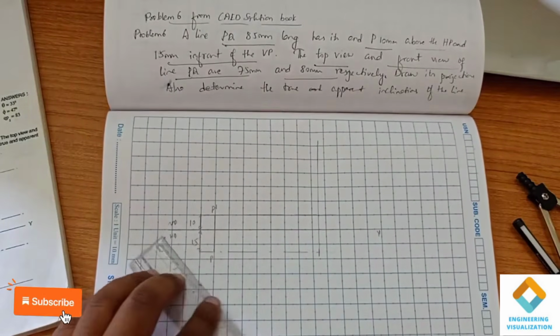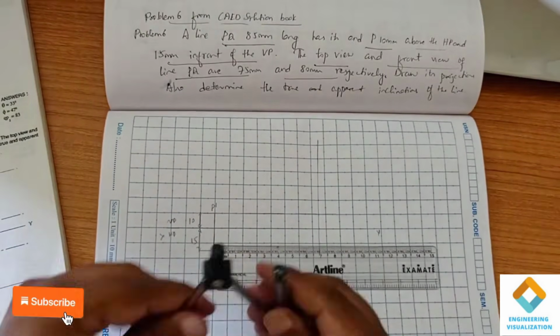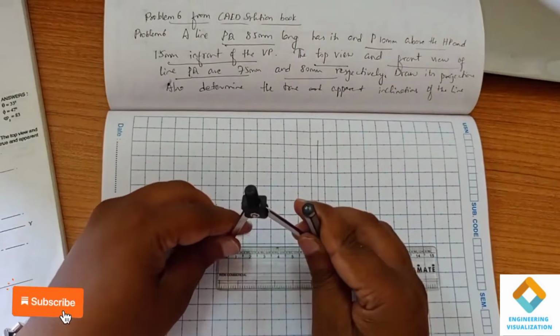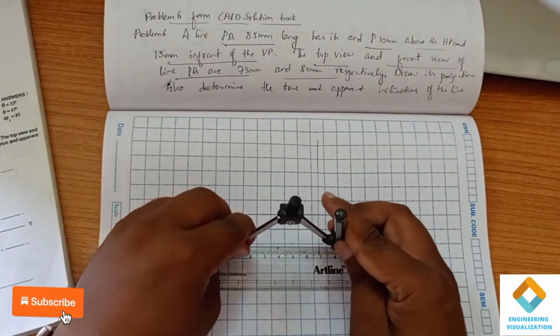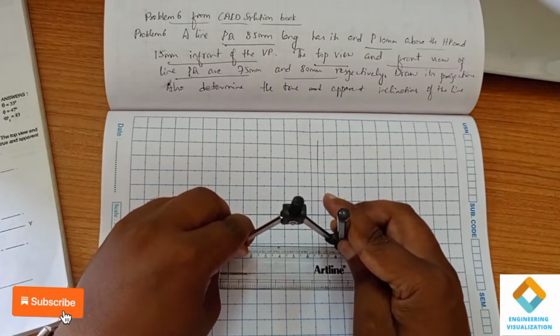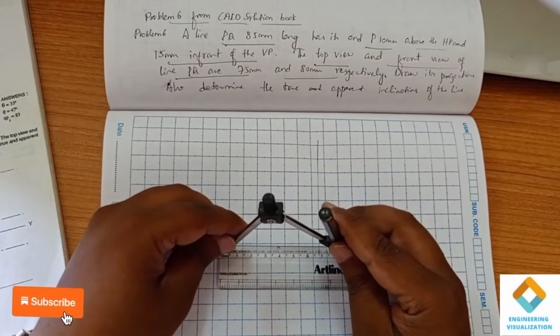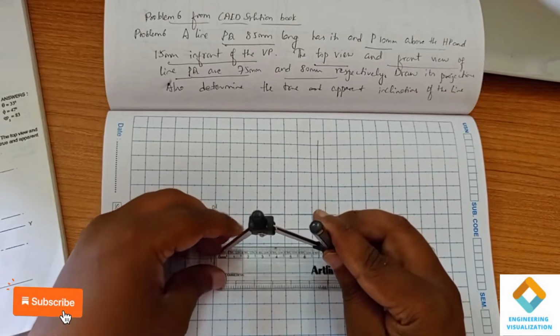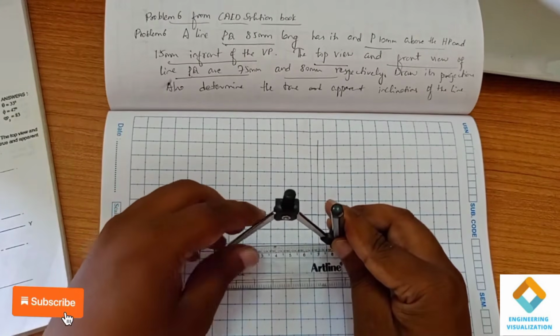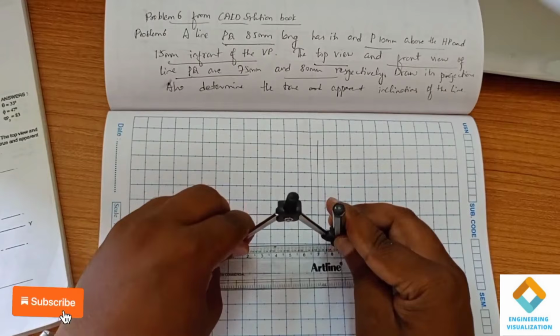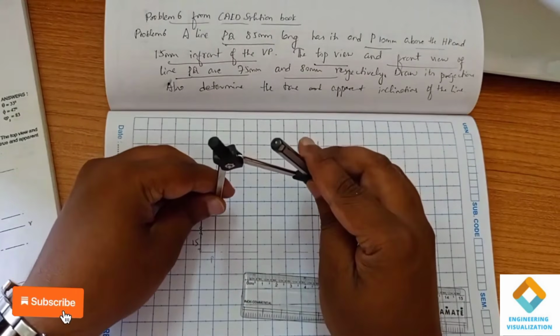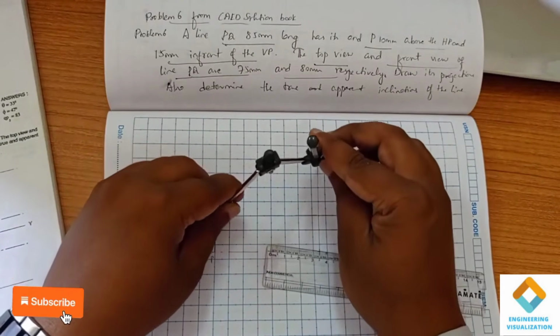Now I'm going to measure 85 using the compass and scale, and cut the arc.